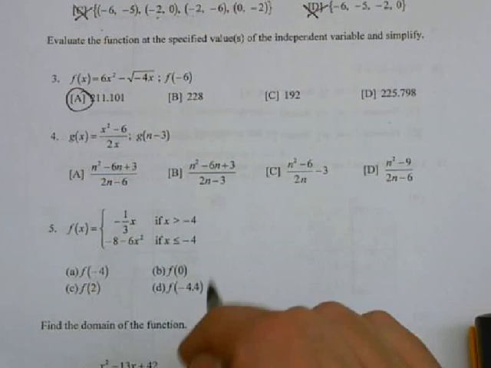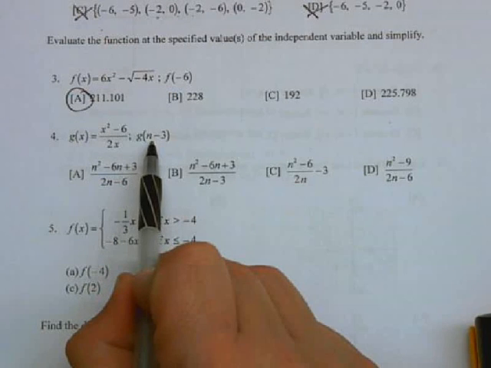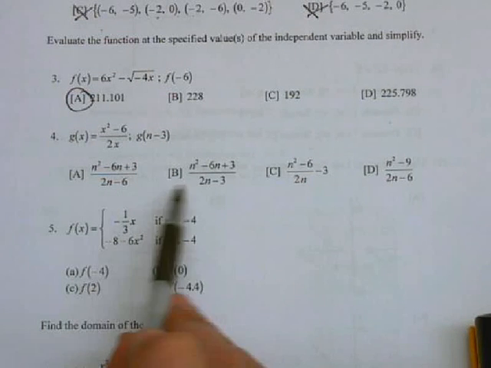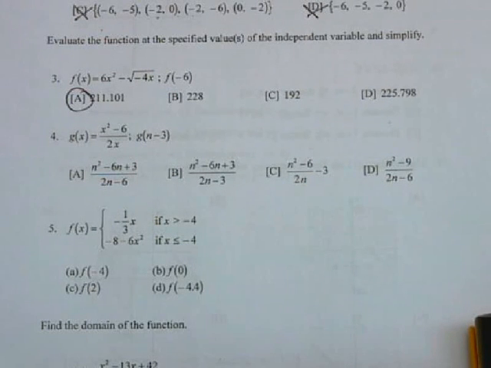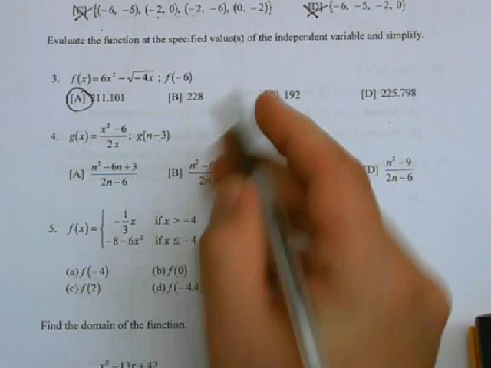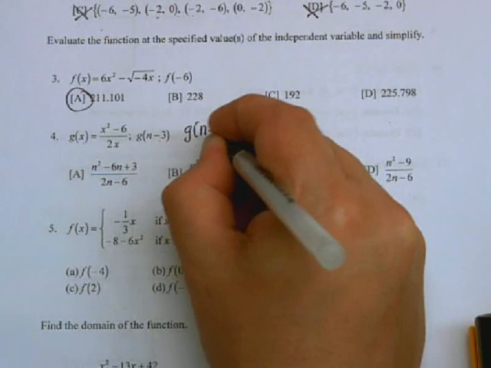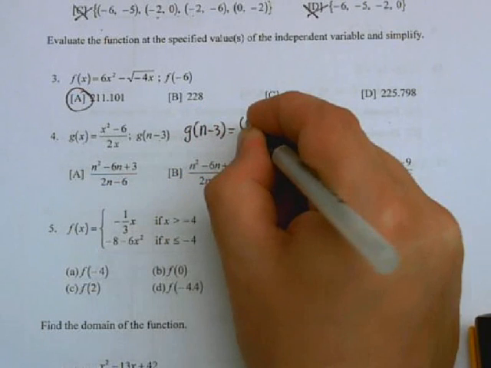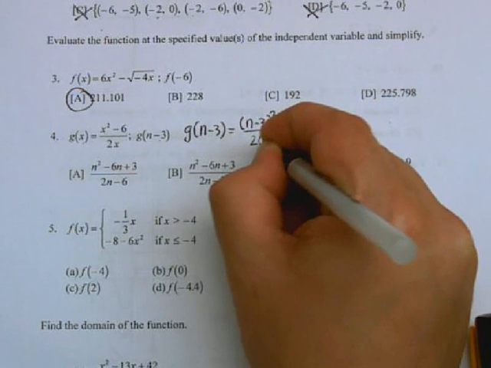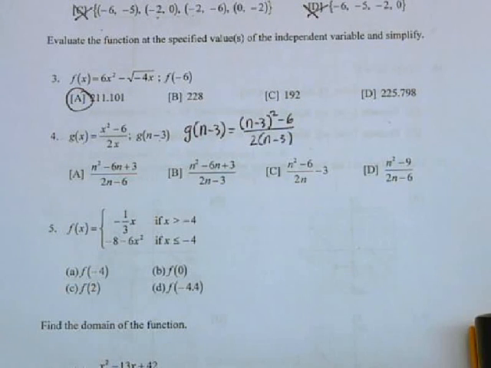For number 4, we were given a function, and we wanted to find g of n-3. So as you can see from these responses here, it's not going to be a number. So wherever we see x, we're going to plug in n-3. Now, as you can see, it doesn't match the answers A through D. The reason is that we need to simplify the expression.